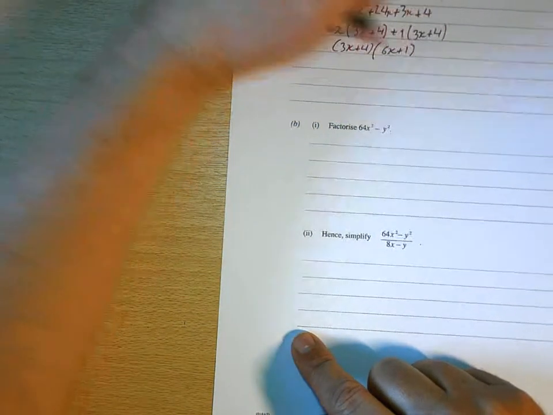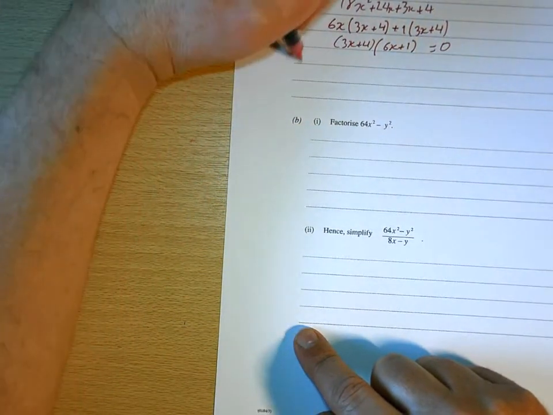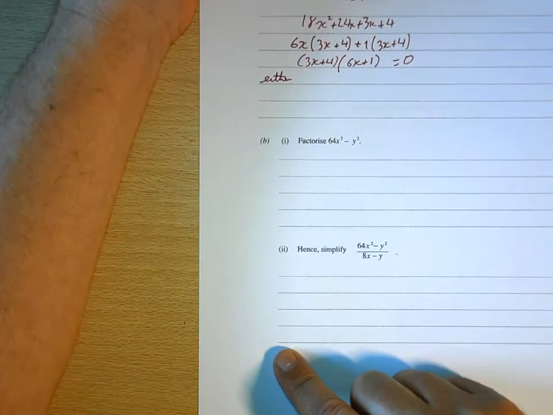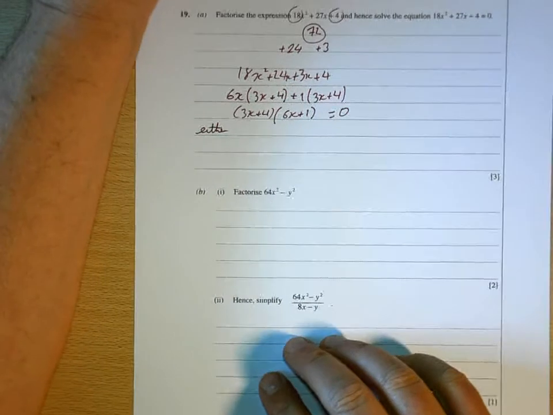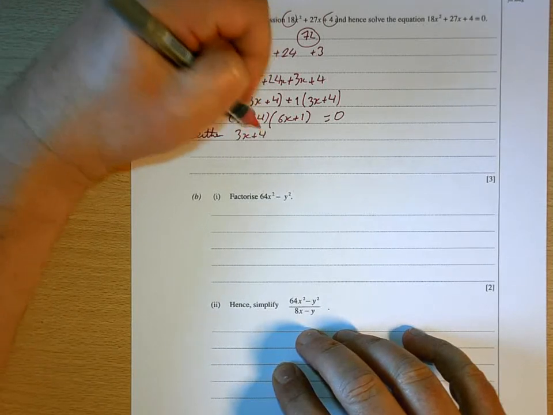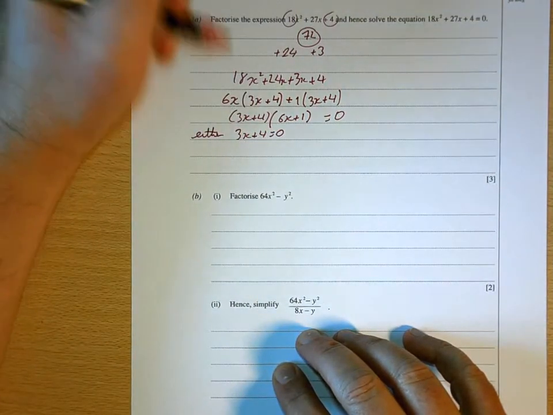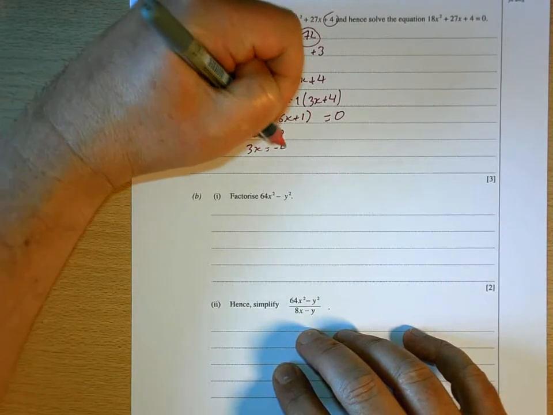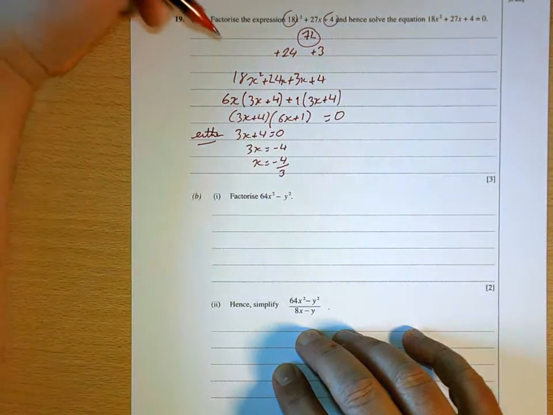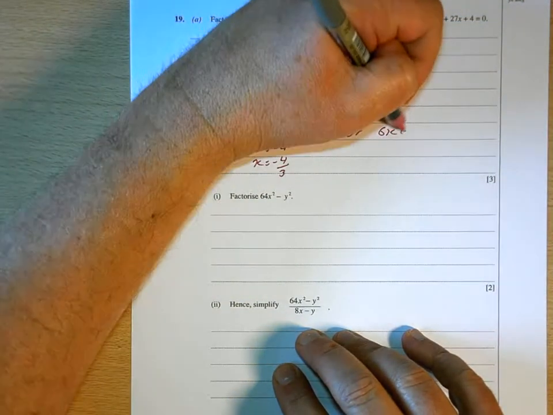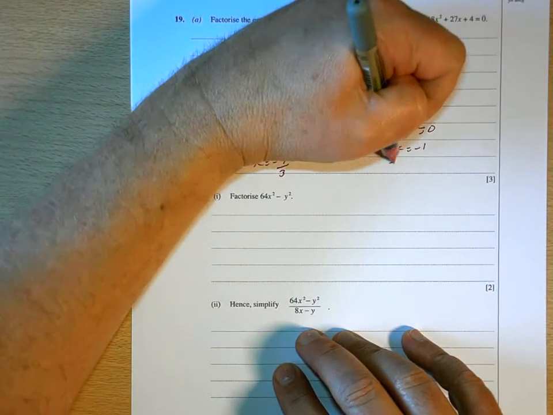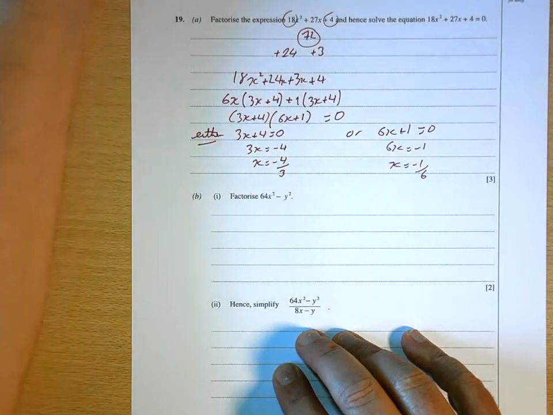Then I put that equal to 0, and I say either contents of the first part, gone off the page then, did I? So either 3x plus 4 equals 0, take 4 off each side, divide by 3 each side, or 6x plus 1 equals 0, take 1 off each side, divide 6 each side.